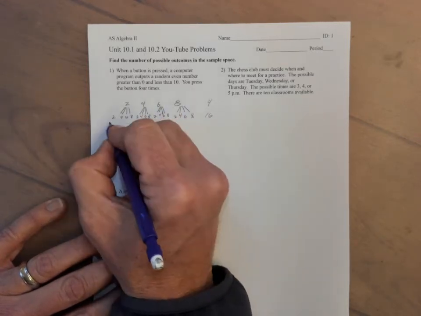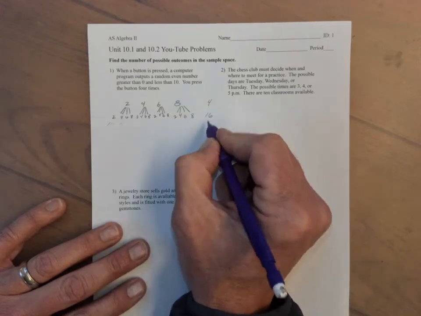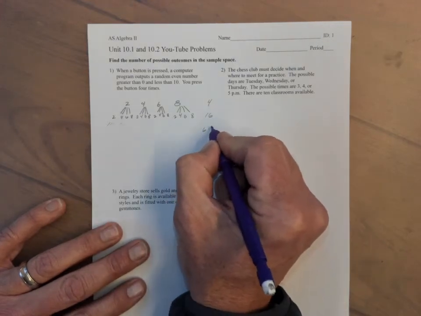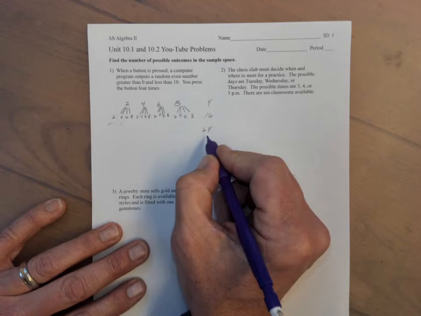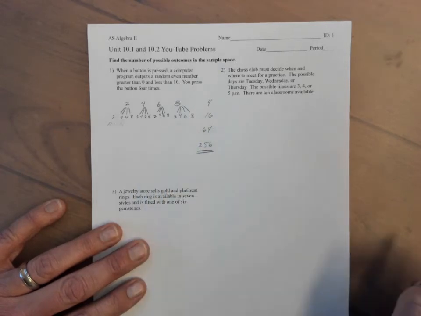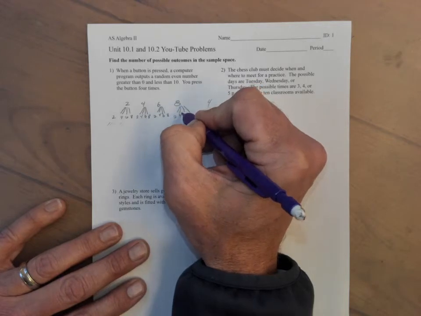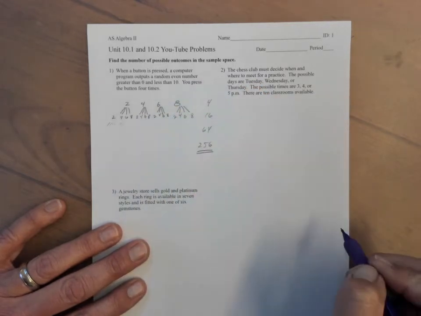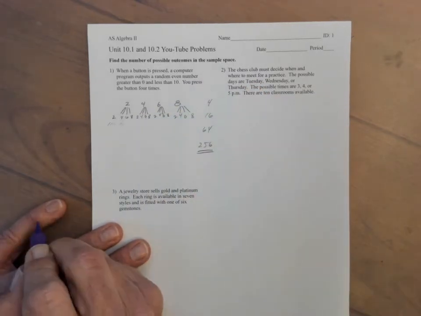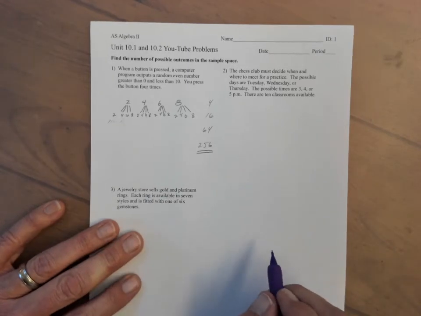If we do this a third time, you would get 16 times 4, which is 64. If you did it a fourth time, 64 times 4, which is 256. So it's taking 4 options times 4 options, and you're doing that 4 times: 4 to the 4th, 256. We certainly don't want to list all 256 options.